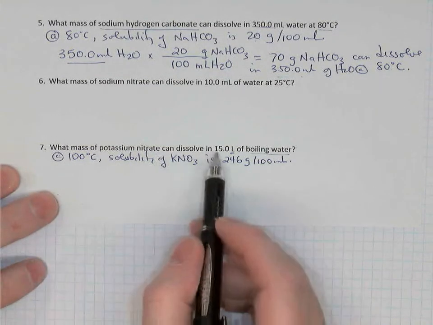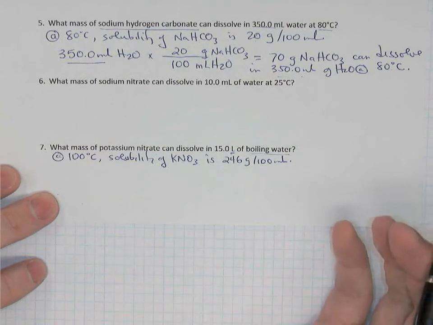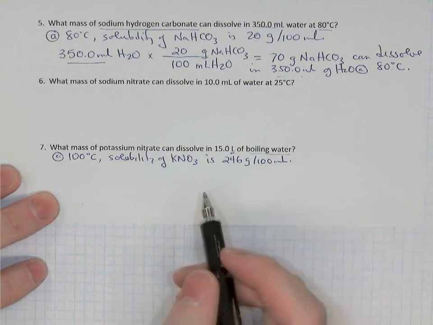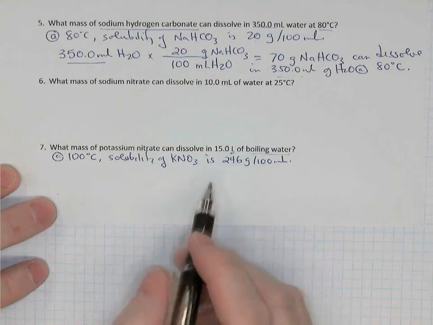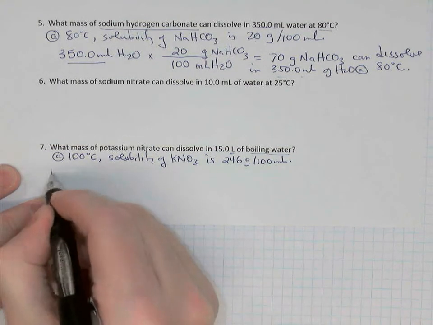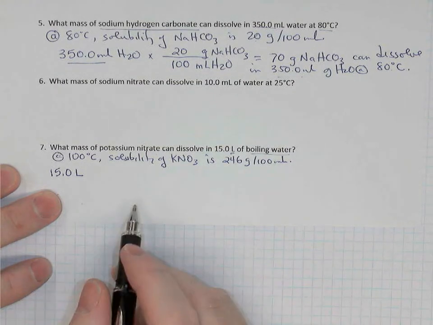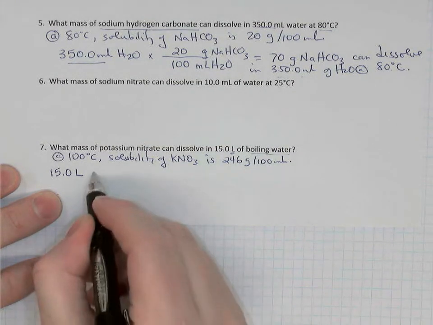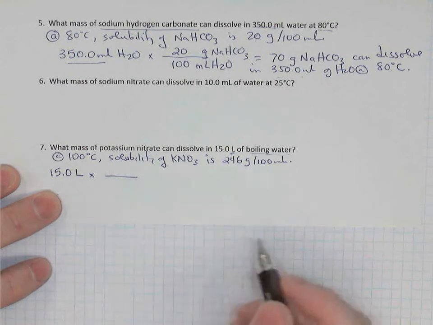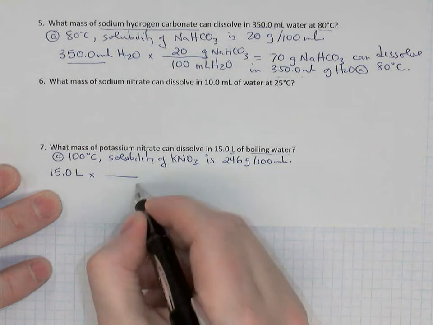Now, we have 15.0 liters of water. That's a lot of water. So we're going to be able to dissolve a lot of this salt. So if we take 15.0 liters, and because we weren't given milliliters, we're going to start with a unit multiplier just to convert the liters to milliliters.